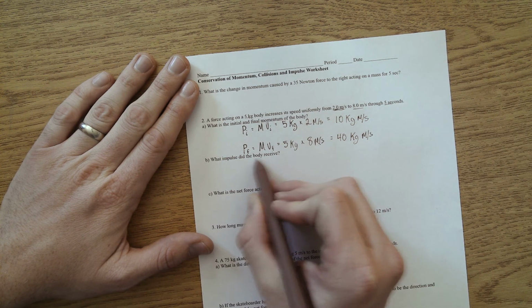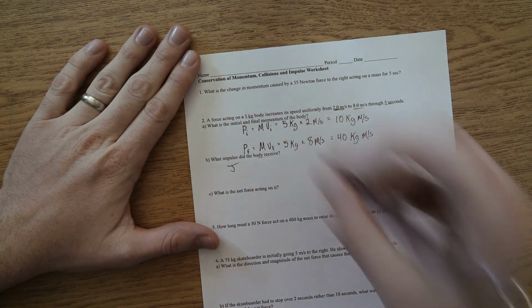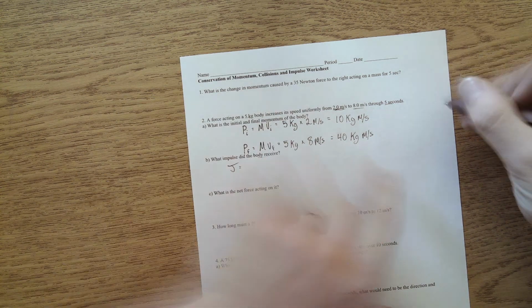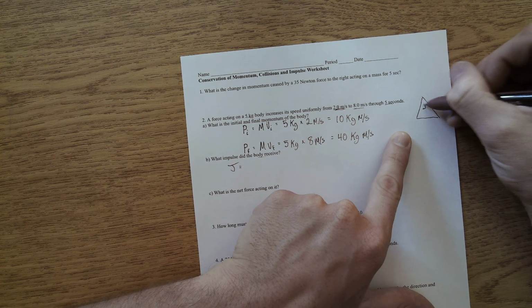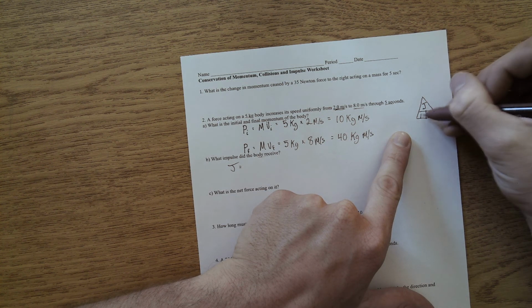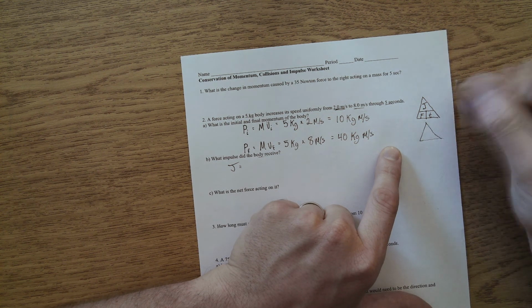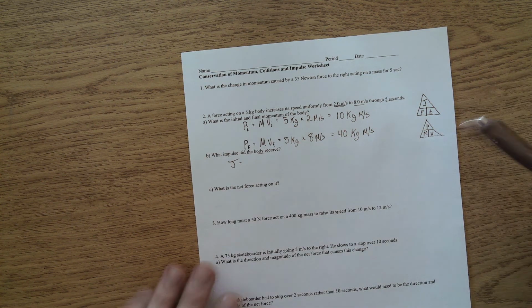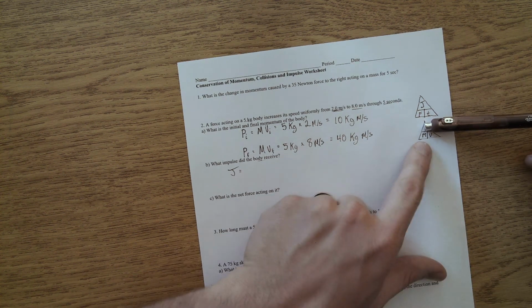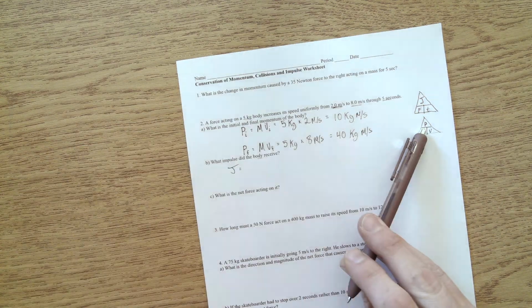What impulse did the body receive? Okay, so we know that impulse is J. We don't know force and we don't know time, right? So we can't use force times time. Oh, by the way, we know there's two triangles that we're going to be using throughout this whole thing. The two triangles are: J is force times time, J is impulse, and we also know that momentum is mass times velocity. If you cover up the P, you know that P is mv. If you cover up the M, you know that mass is P divided by V, momentum divided by velocity.